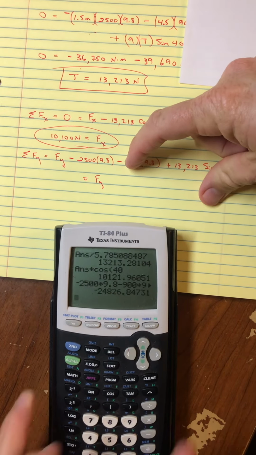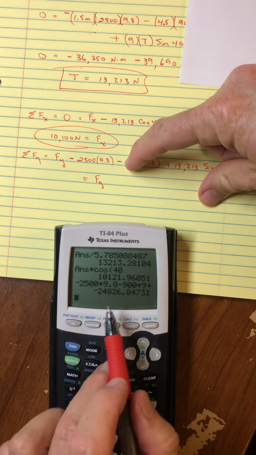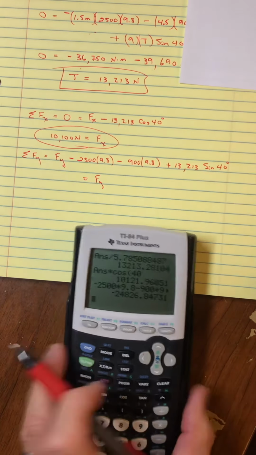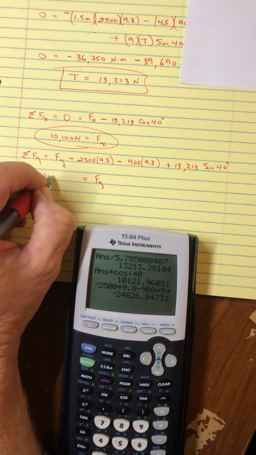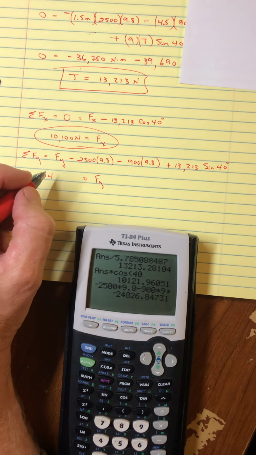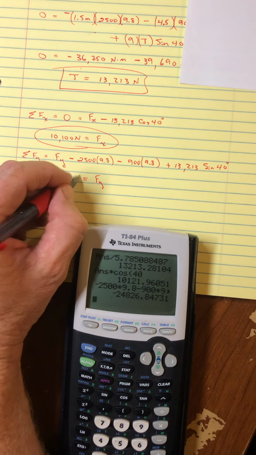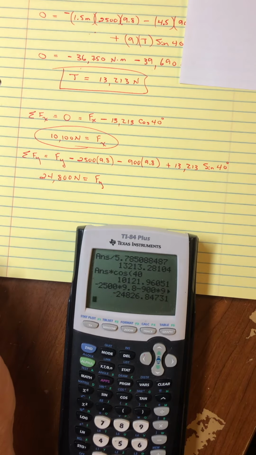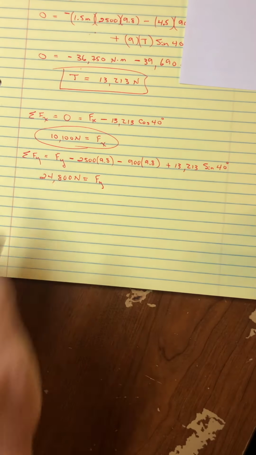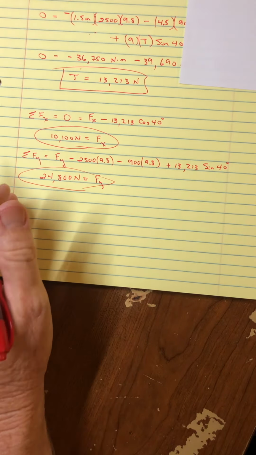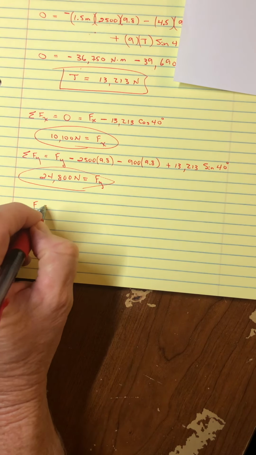And so all of this is a negative 24,000 and something. I move it to the other side, it's now positive. So it's a positive 24,800 newtons. Nice.